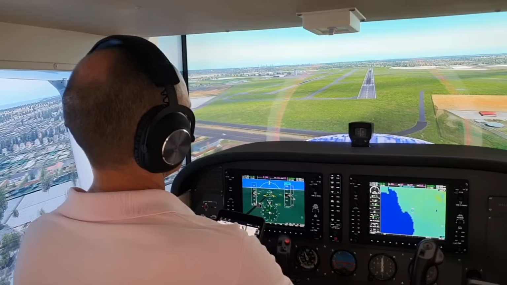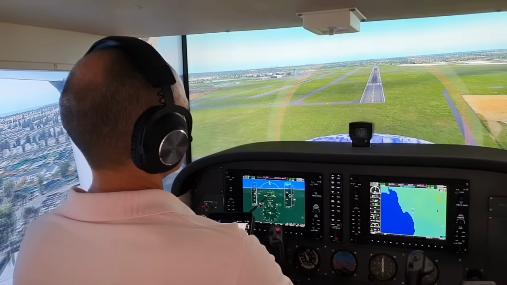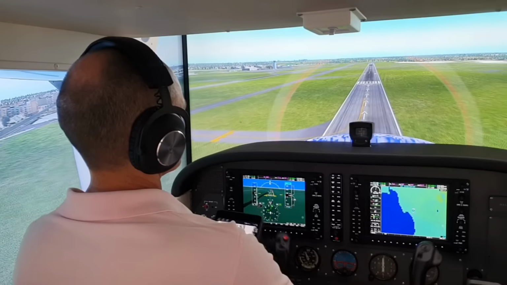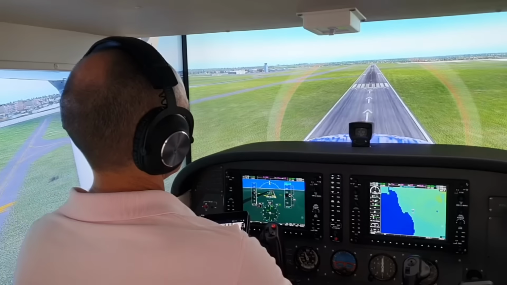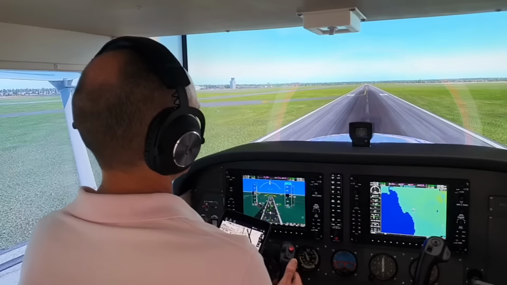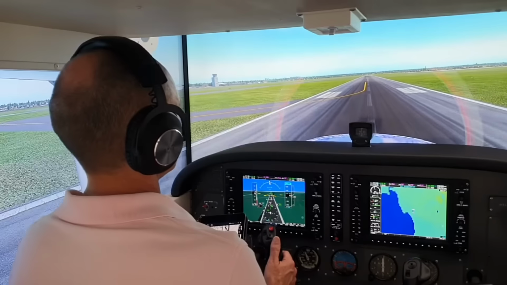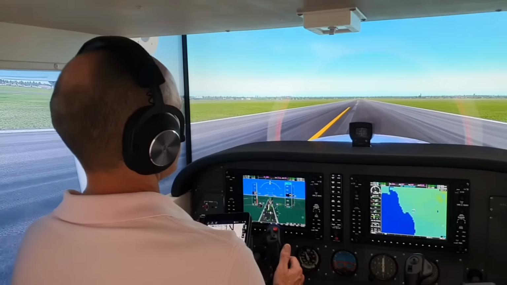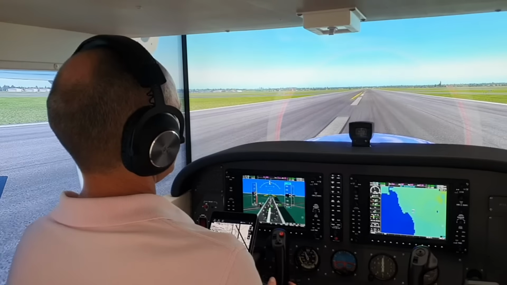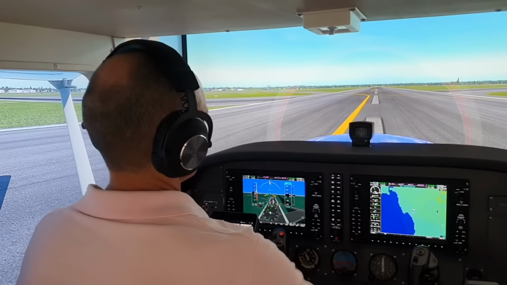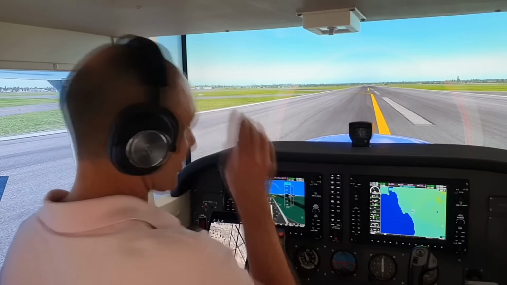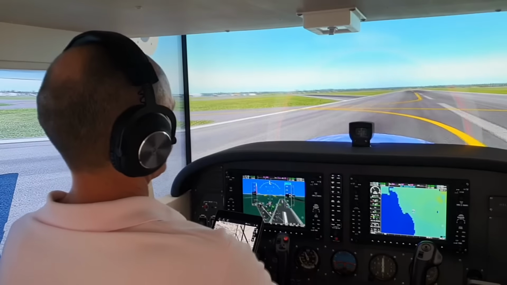And let's see what happens once I hit the deck. I will do a slight flare, but not too much. Alright, so I'm just going to plonk it down. Let's just see. Oh yeah, definitely. Yeah, felt that. That was deliberate. I don't normally land like that, just point that out there.